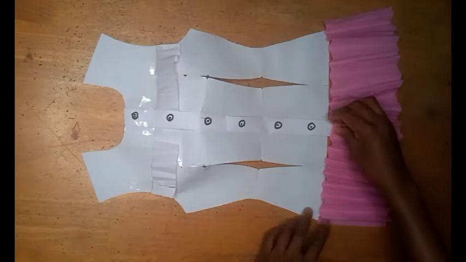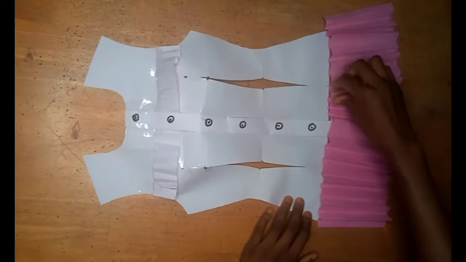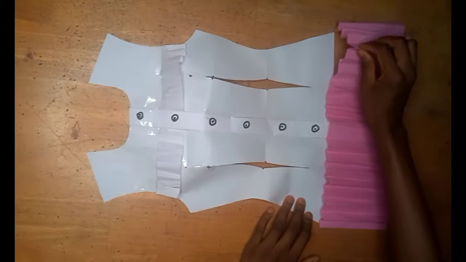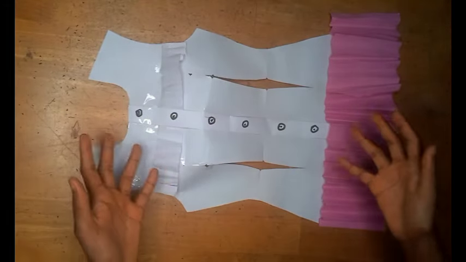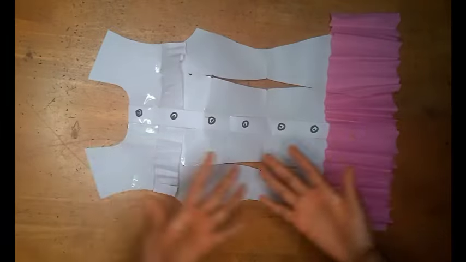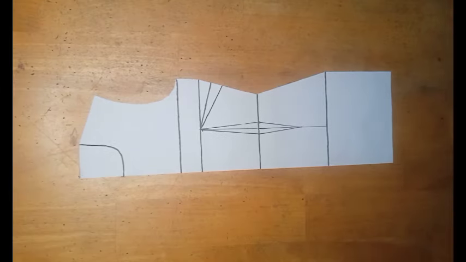Hi everyone, welcome back. In today's video, we're going to learn how to make this beautiful dress that has gathers at the lower part of it and a front button. If that is what you want to learn how to make for yourself, then keep watching this video to the very end, and let's head straight to it.